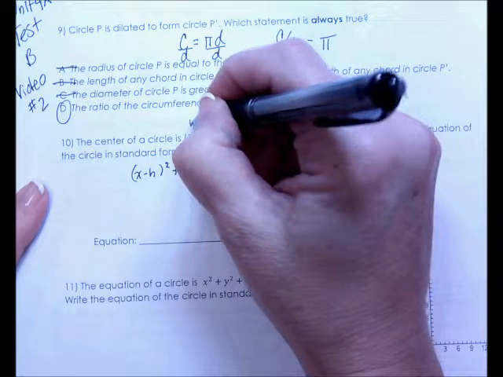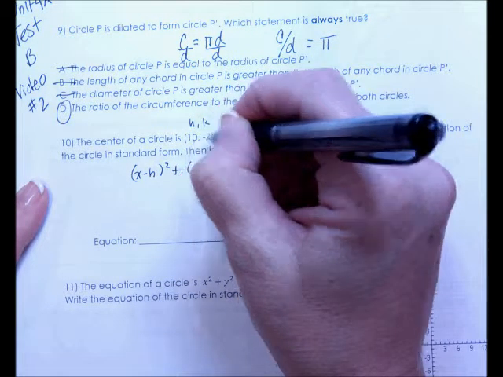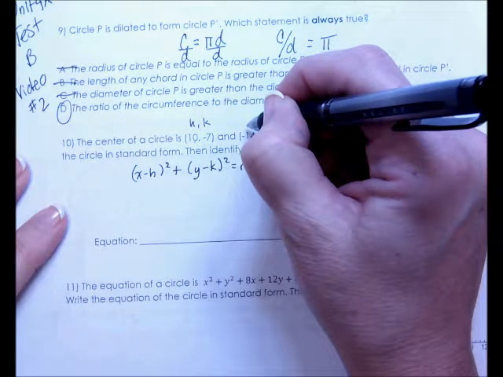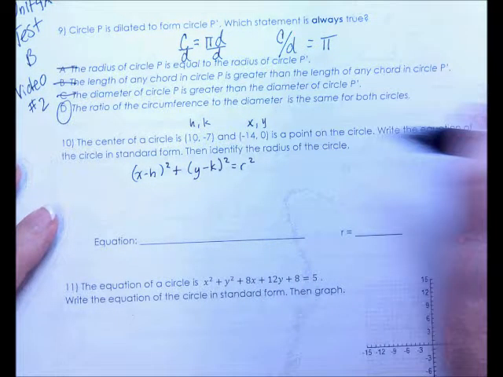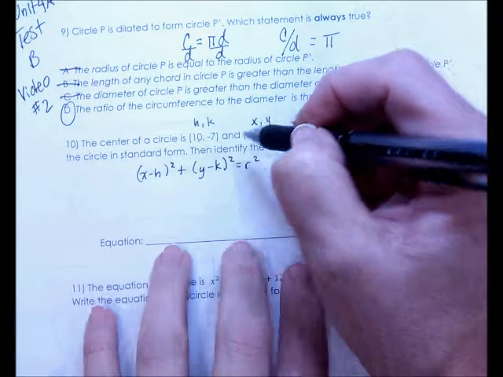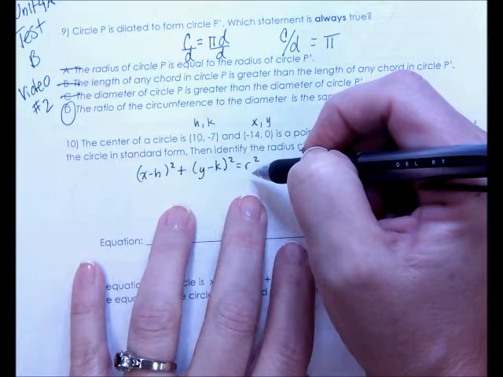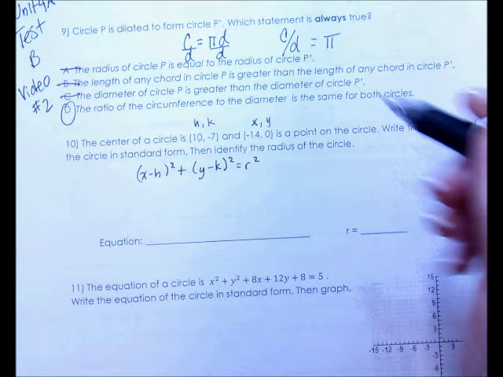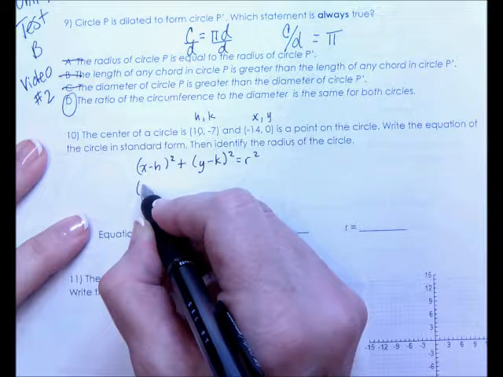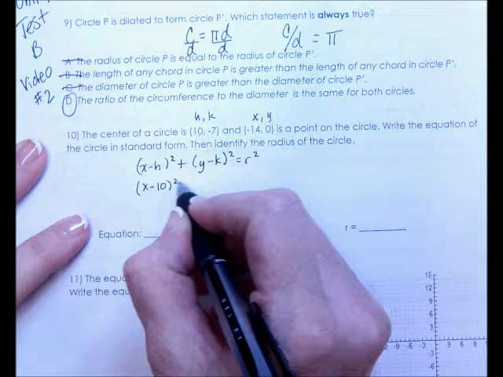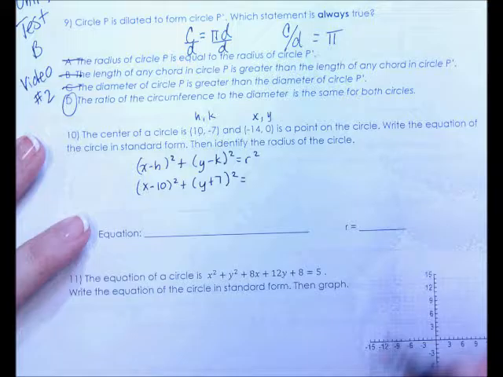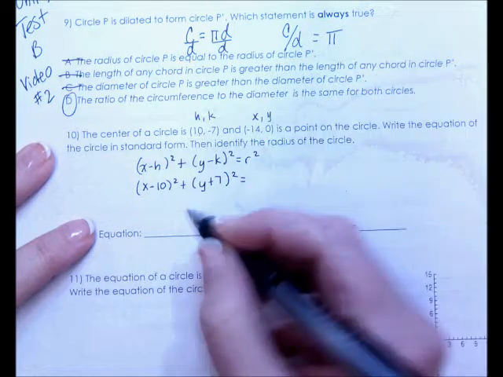Number 10 deals with the equation of the circle again, so I'm going to go ahead and write that formula. And this formula is definitely on your formula sheet. We are given the center of the circle as being 10, negative 7, so above that I automatically write h and k. And then I know that negative 14, 0 is a point that is on the circle. So I'm going to use this point to find r squared.